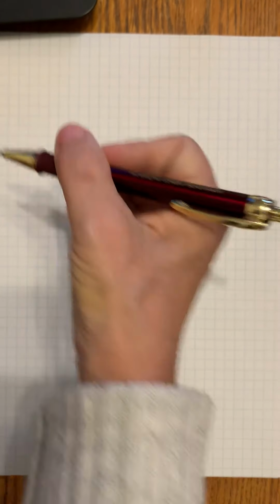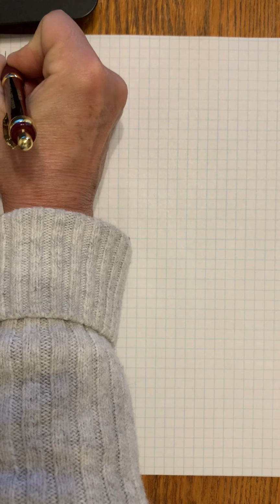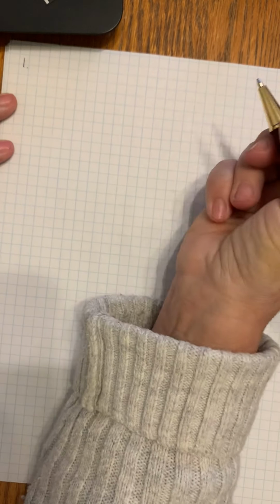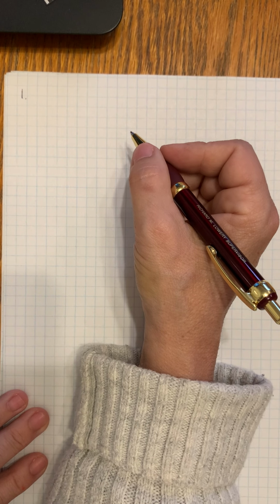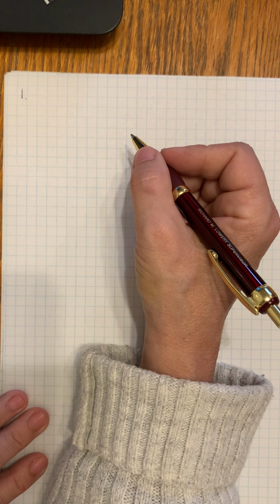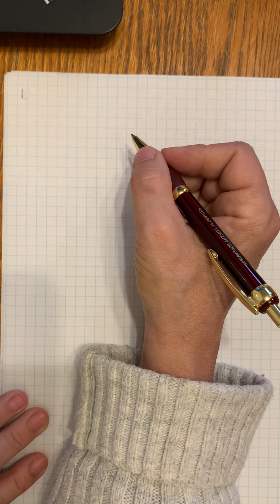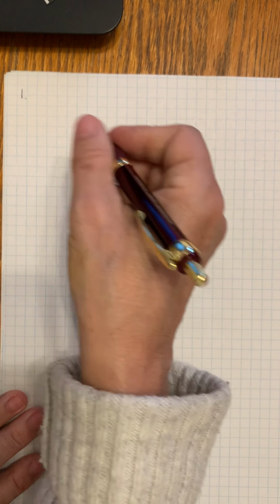Okay, let's take a look at number one. Number one says a negative charge of -2 times 10 to the -4th coulombs and a positive charge of 8 times 10 to the -4th coulombs are separated by 0.3 meters. What is the force between the two charges?